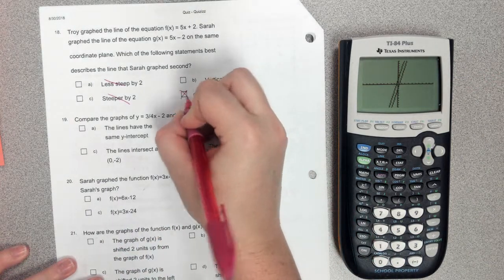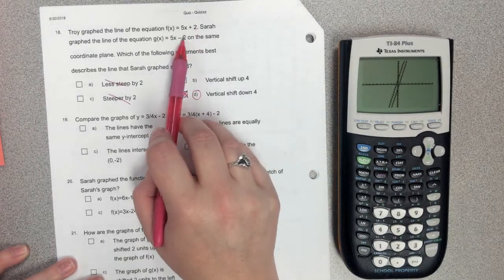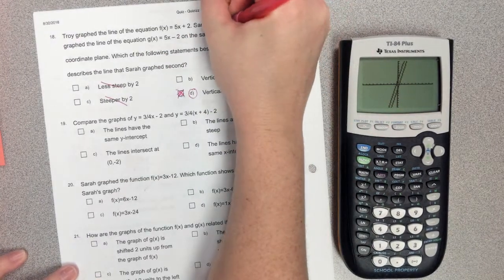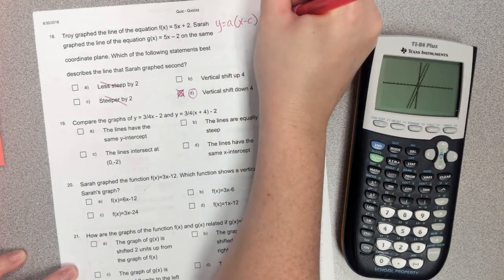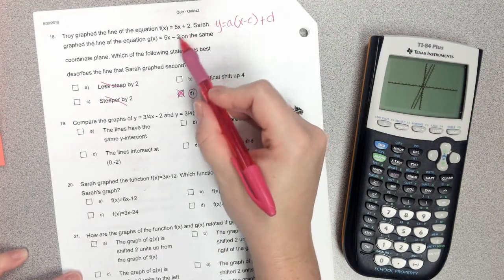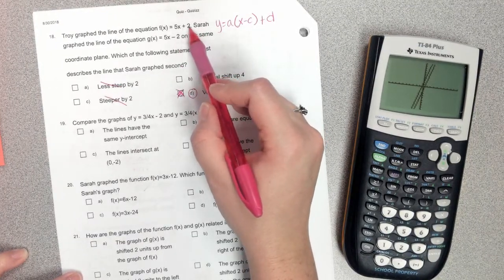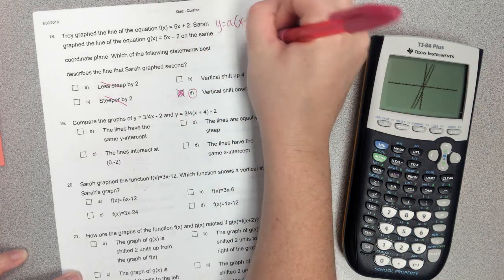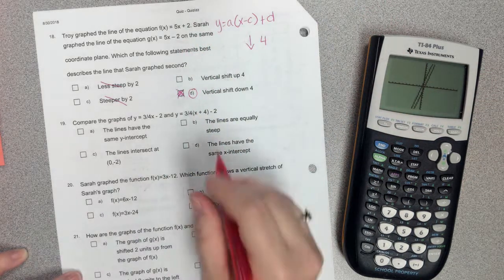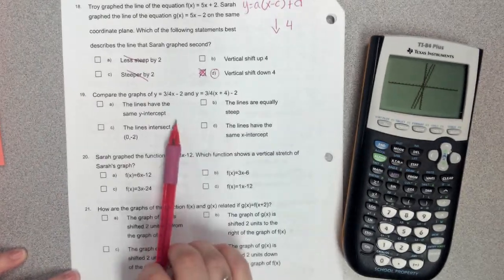If you didn't want to see that, could I also see, hey, look, my d value, remember that formula again: a times x minus c plus d. These 2's are not inside my parentheses. They're outside, aren't they? Well, if I went from a positive 2 to a negative 2, that means I had to go down 4 units. Okay? Vertical shift down.